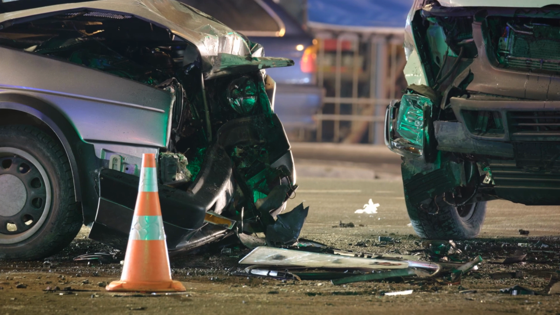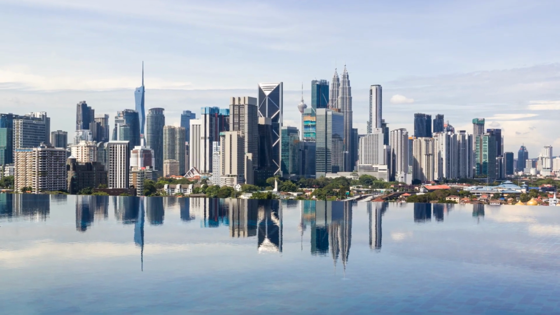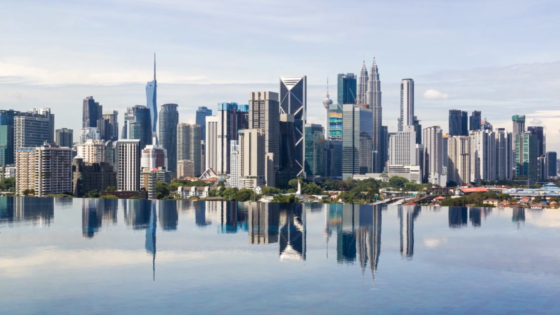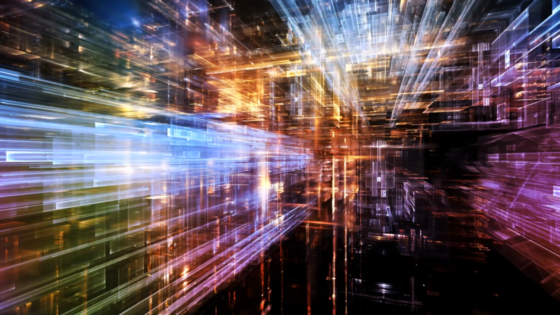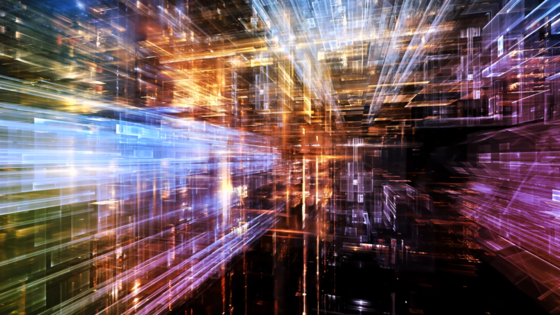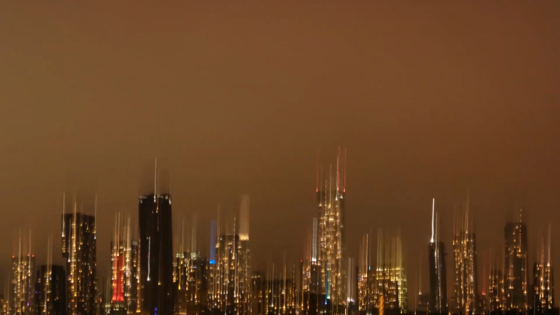The future of the real estate market, like any other market, will be shaped by a myriad of factors: economic, social, technological, environmental, and more. Some of these changes might happen sooner than we think, while others might take decades to materialize. The only certainty is that change is inevitable.